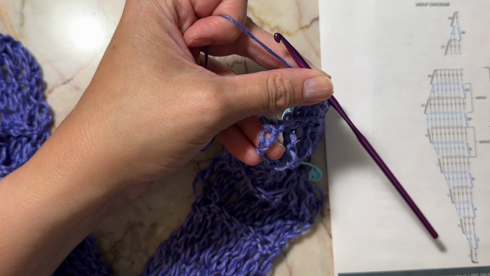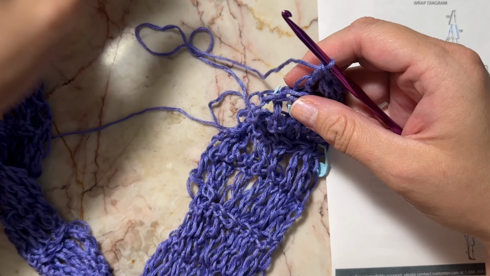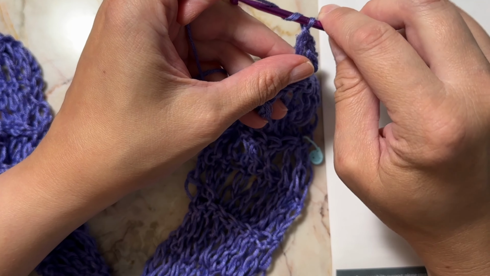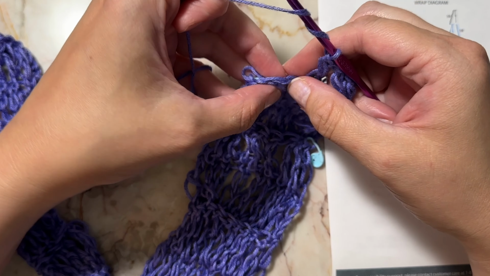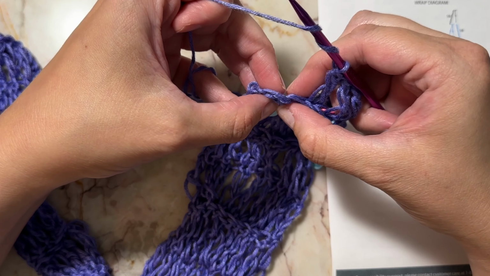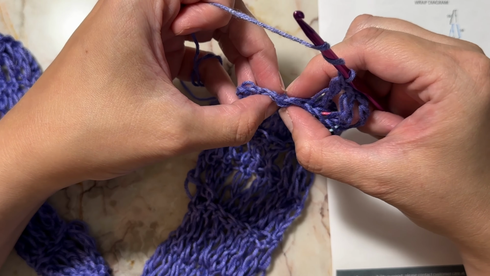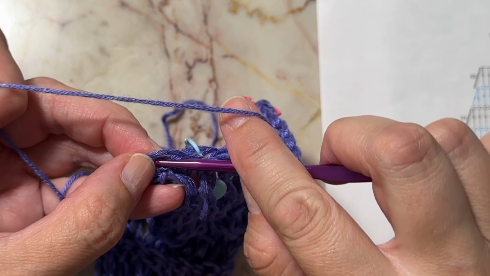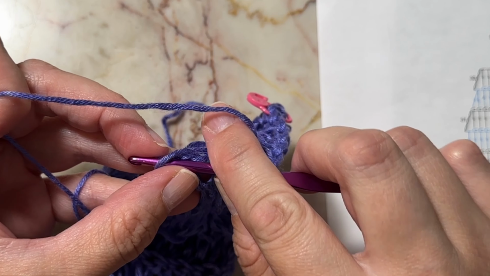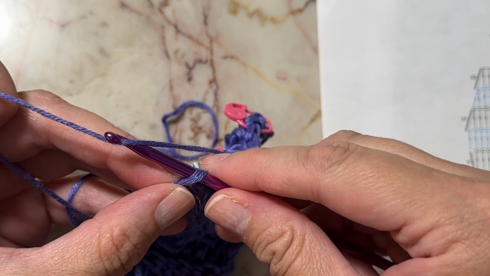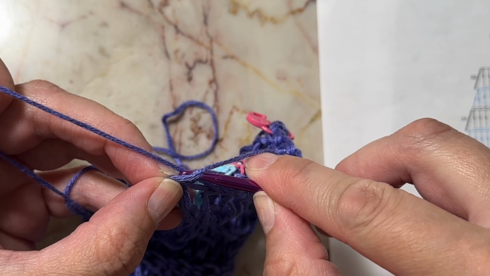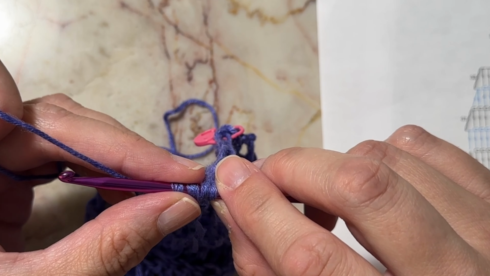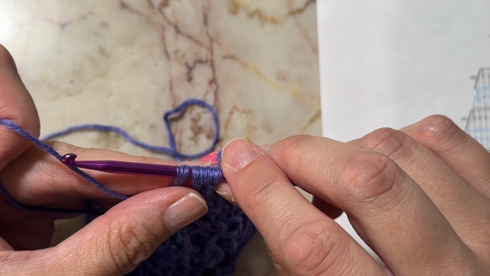So we're going to start off with how we normally make a TR, except for we're not going to finish it off. So we're going to yarn over, and we're going to find our stitch over, and we're going to go put our hook into the stitch. And now we're going to yarn over and pull through. There are now 4 loops on your hook.